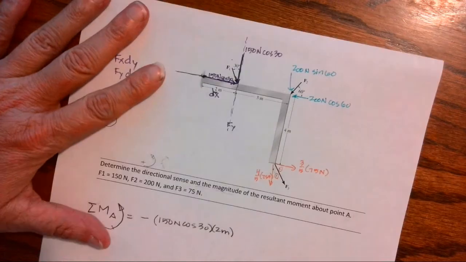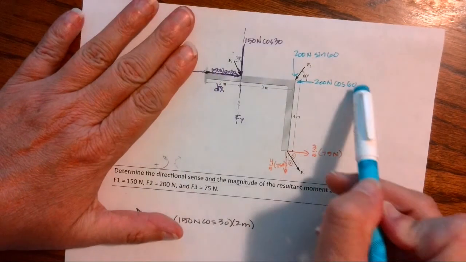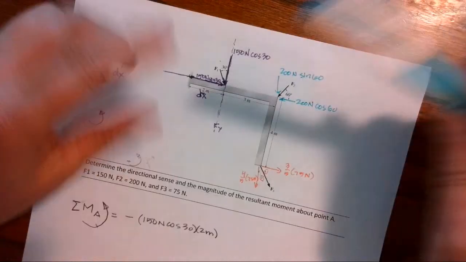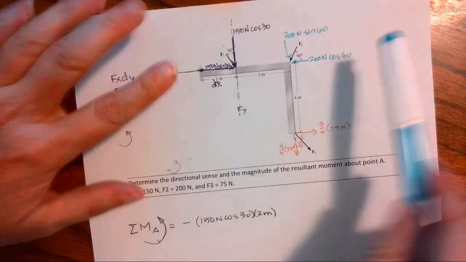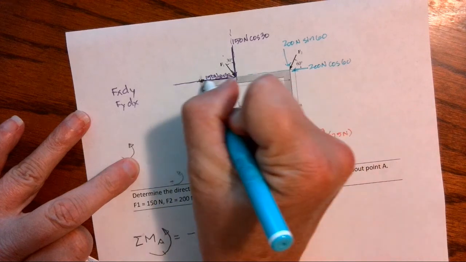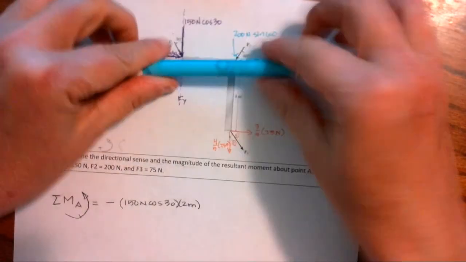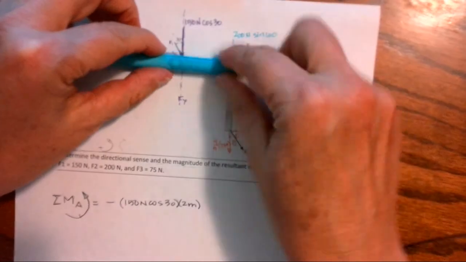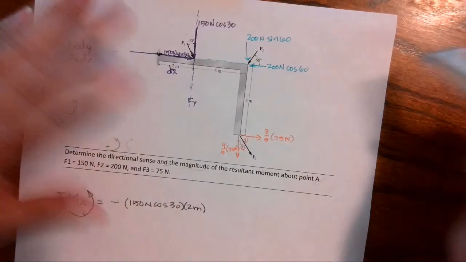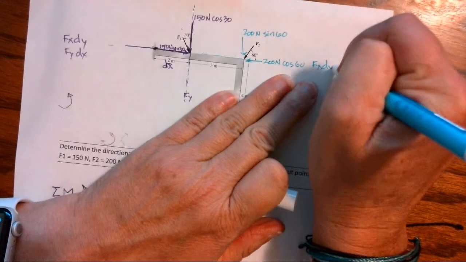So let's move to our F2, which is our 200 newtons. I can see that the x component goes straight through A. There's no rotation happening; I would just be pulling that clock handle off. So it's an Fx dy, and the distance is 0.